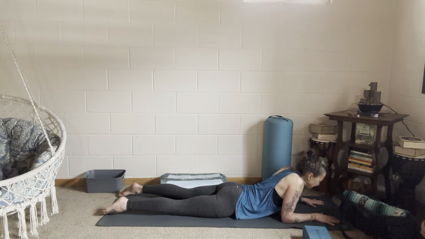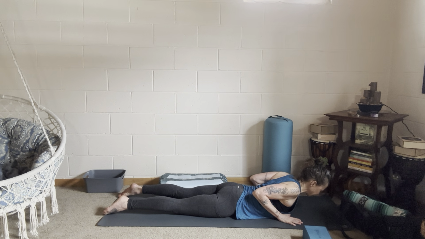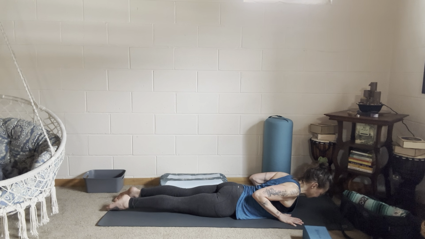If you release yourself down enough where you can slide your hands back under your shoulders, you can start with your forehead on the mat, elbows in, press into your feet and into your hips.